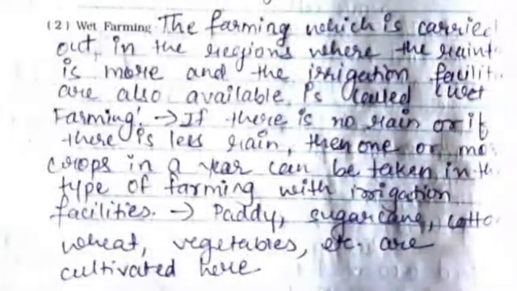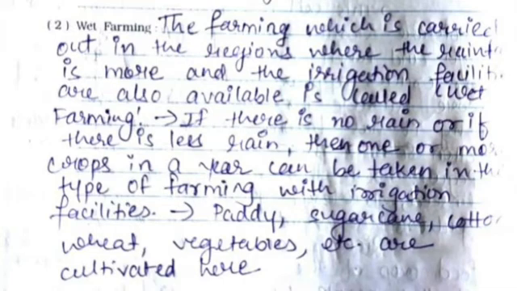Second one is wet farming. The farming which is carried out in the regions where the rainfall is more and the irrigation facilities are also available is called wet farming. If there is no rain or if there is less rain, then one or more crops in a year can be taken in this type of farming with irrigation facilities. Paddy, sugarcane, cotton, wheat, vegetables, etc.